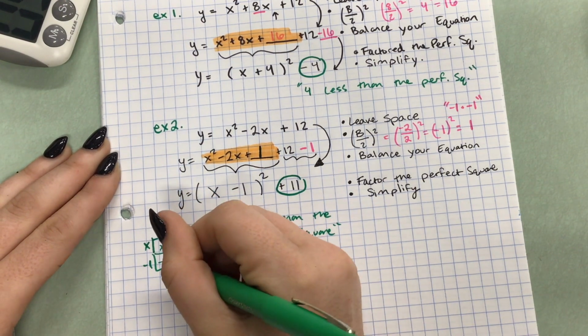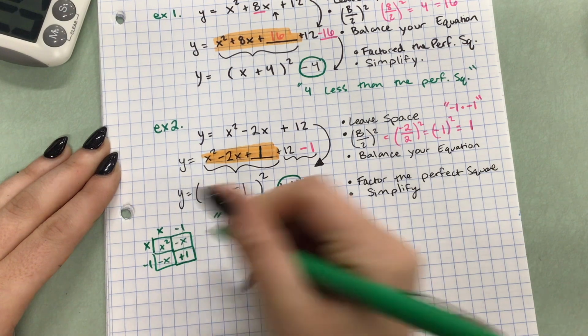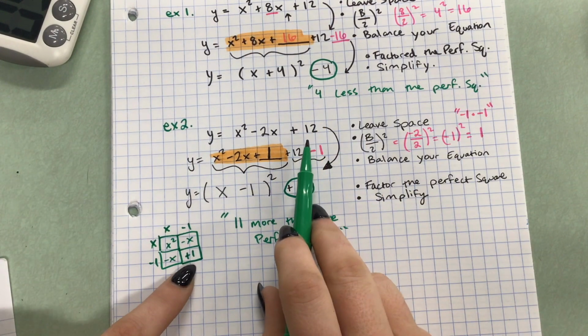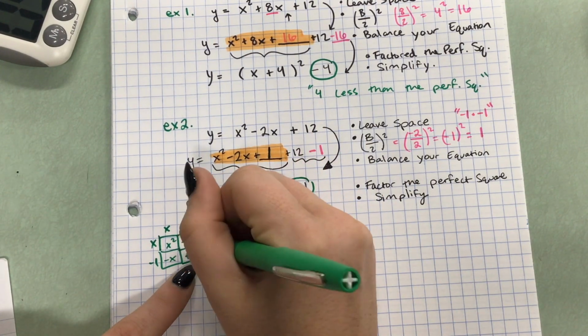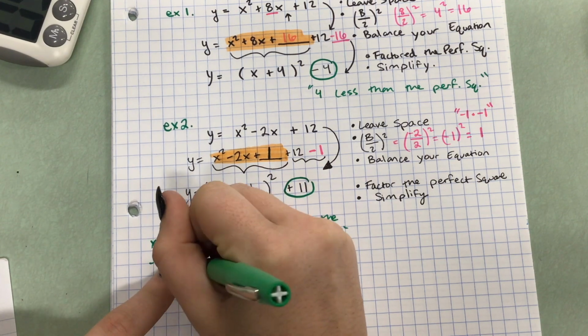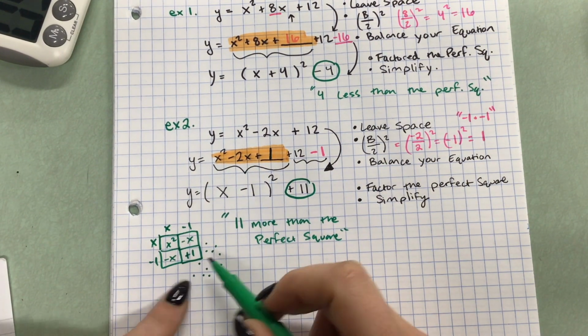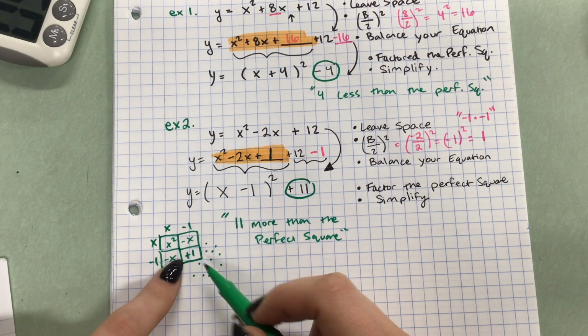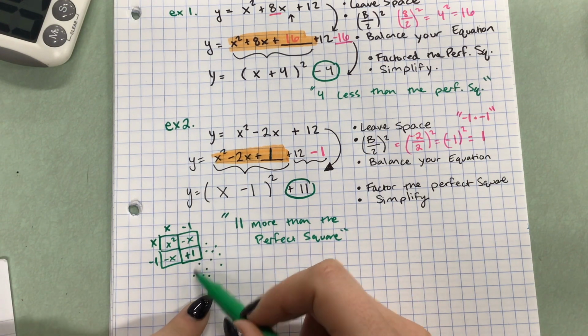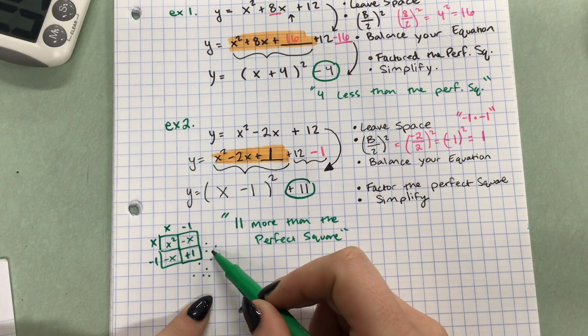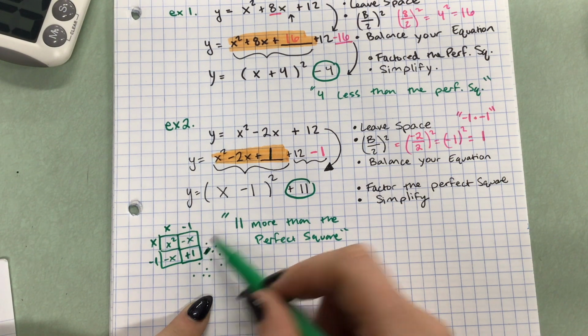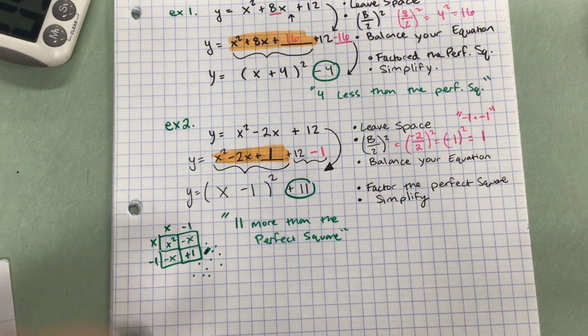And what goes here? A positive 1. So if we take 1 out of the 12 that they gave me, that means that there's 12 of those baby cubes that did not fit in the perfect square. Oops, it should be 11. 1, 2, 3, 4, 5, 6, 7, 8, 9, 10, 11. So just do 11 dots out there. Cool.